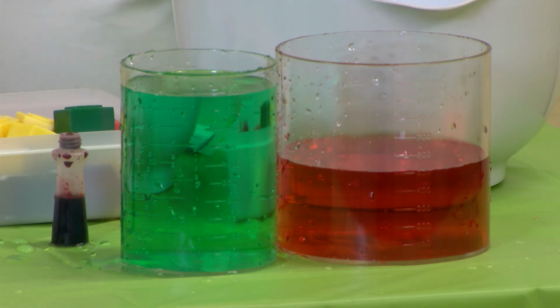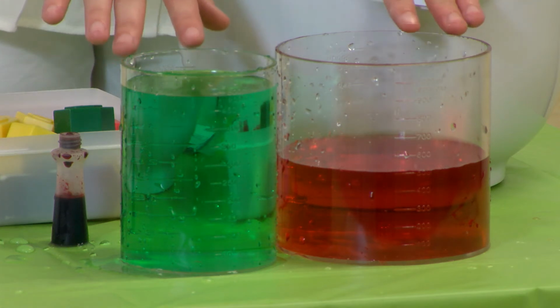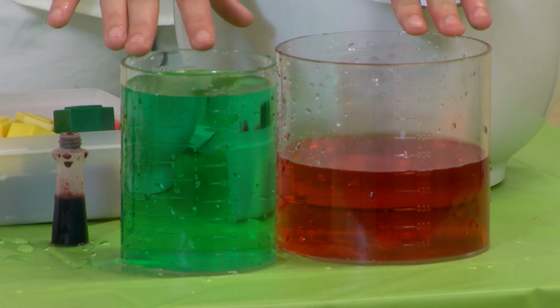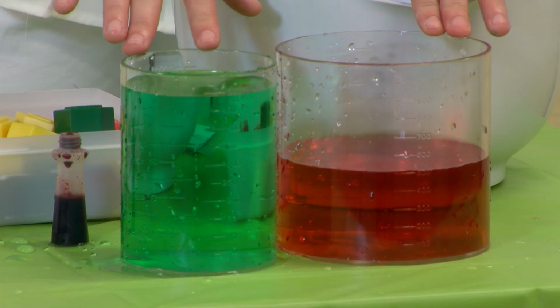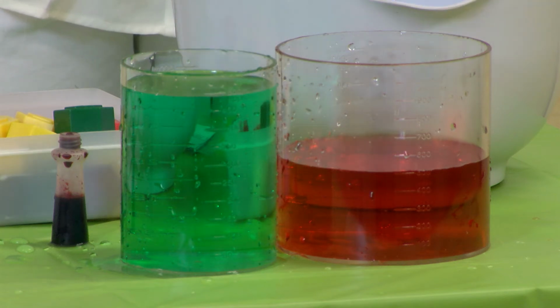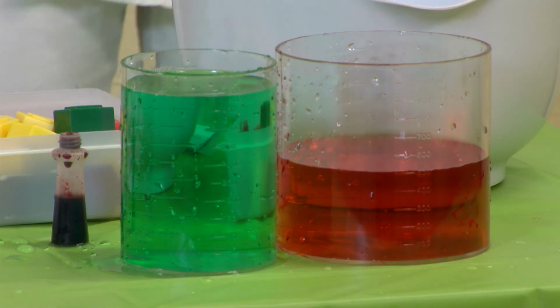So what I want you to understand today is that depending on the size of your container, even though you have the exact same amount in both of them, it can look different depending on the size and shape of your container, okay? Look at it.